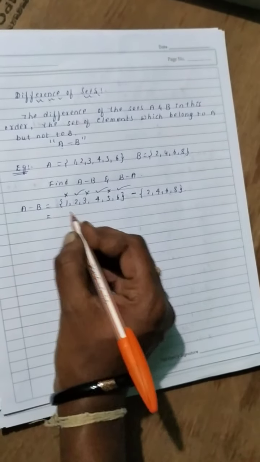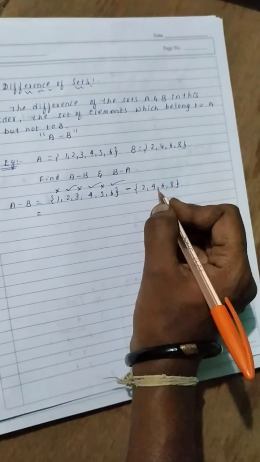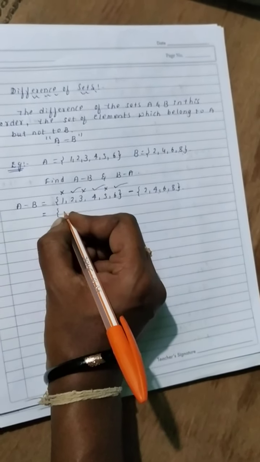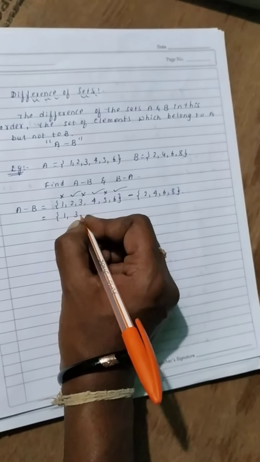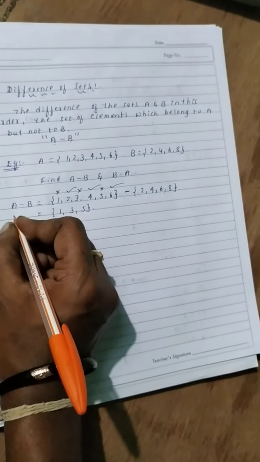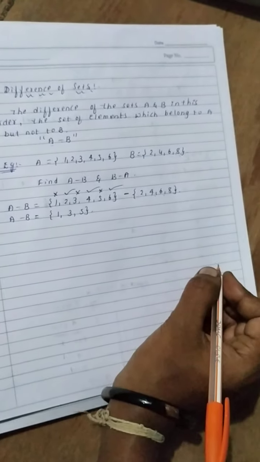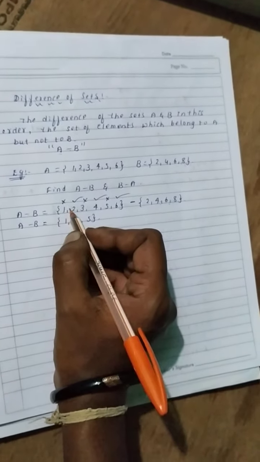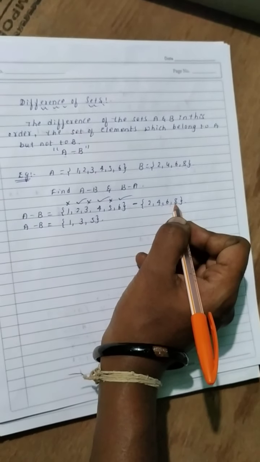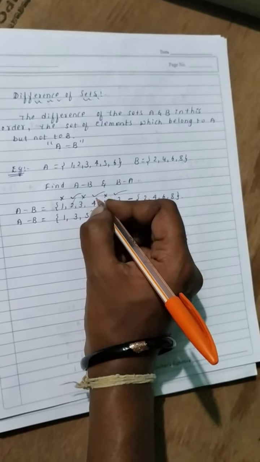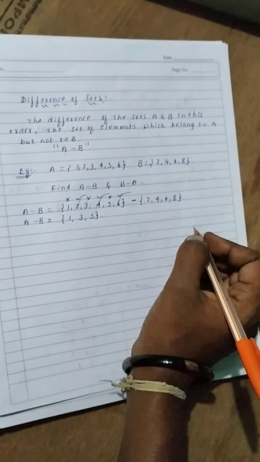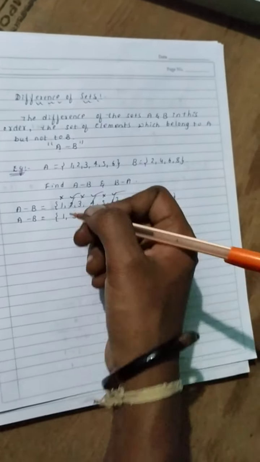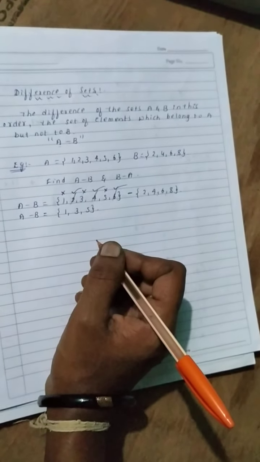So the elements of A which are not there in B are called the difference of A and B, and those elements are 1, 3, 5. This is what A minus B is. If you get confused, you just slash out the elements which are there in B, and once you slash these elements, you just write the remaining elements. Then this will be easy.